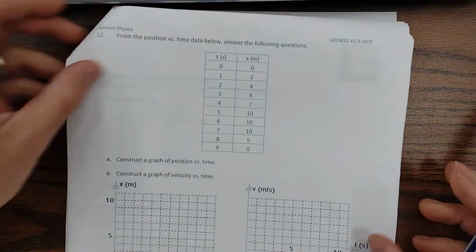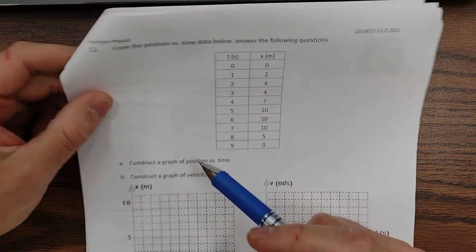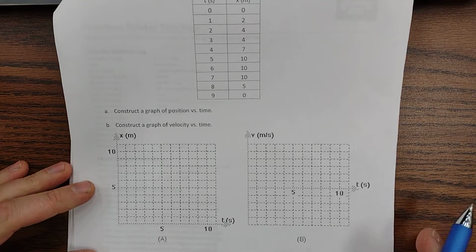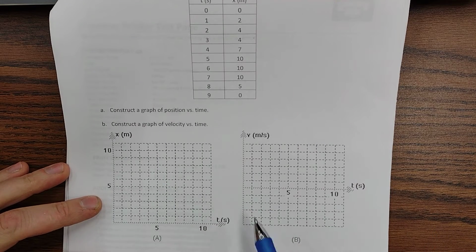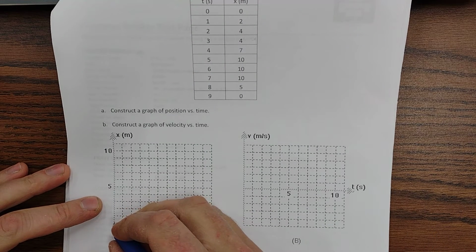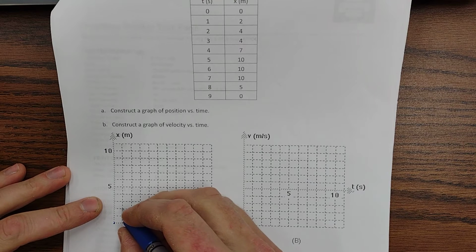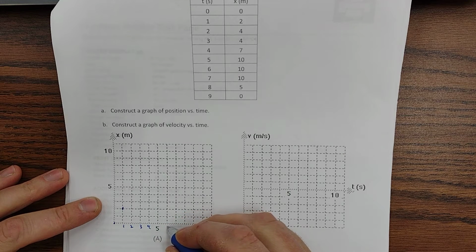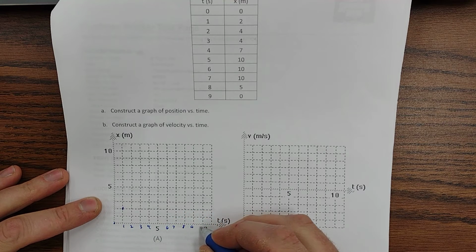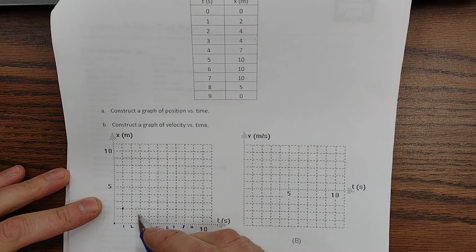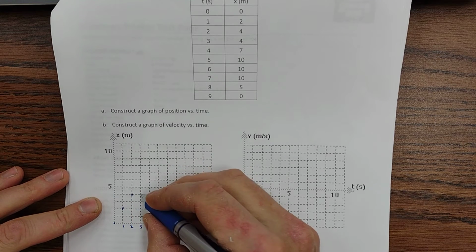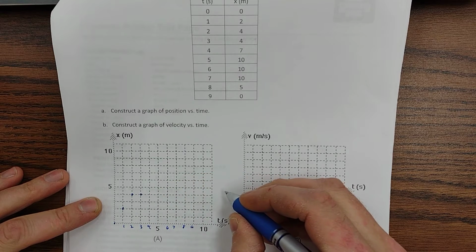Alright. We got another one here. Answer following question. So we're going to make the graphs here. Scale's already on here, so that's nice. So 0, 0. 1 is at 2. So 1, 2, 3, 4, 5, 6, 7, 8, 9. Okay, just to help me keep track of everything. So 2 is at 4. 3 is at 4, so then it moved from 2 to 3.